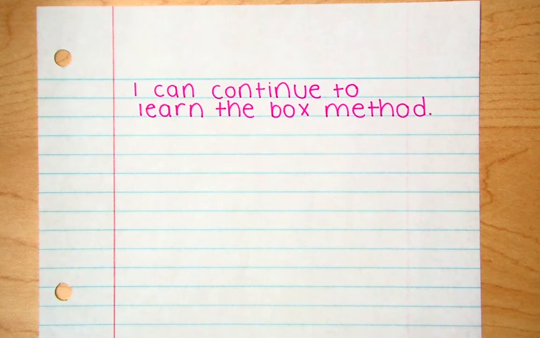All right, fourth graders. Obviously, I did not do a very good job of teaching you this box method. So today, our I can statement is I can continue to learn the box method. This is exactly what you did on Tuesday when you were virtual. I'm just going to explain this a different way.